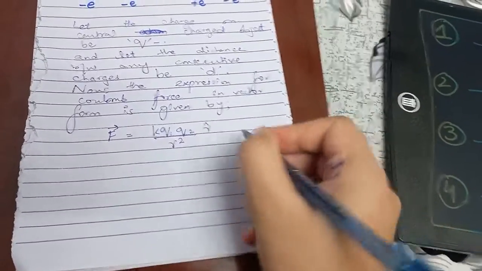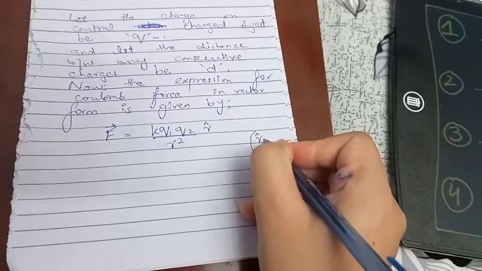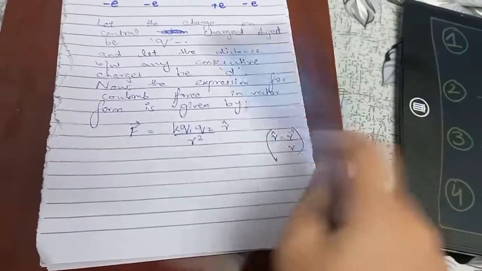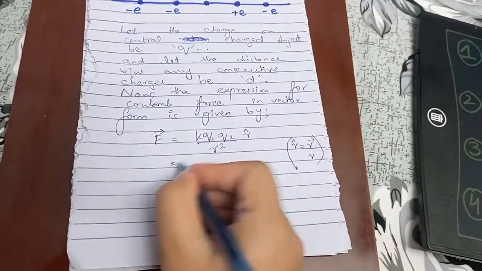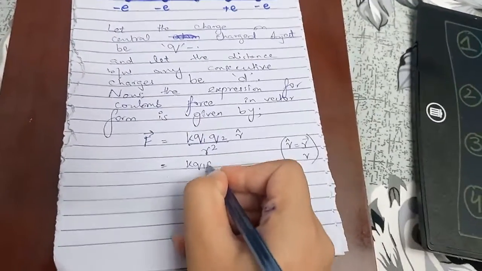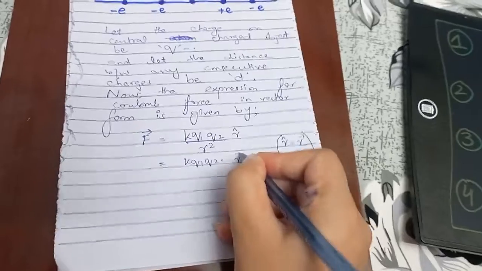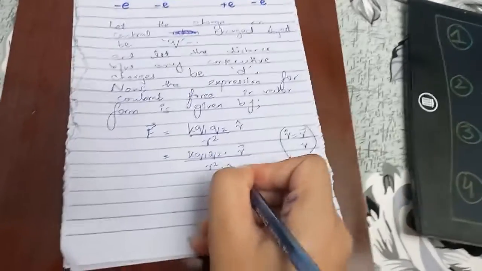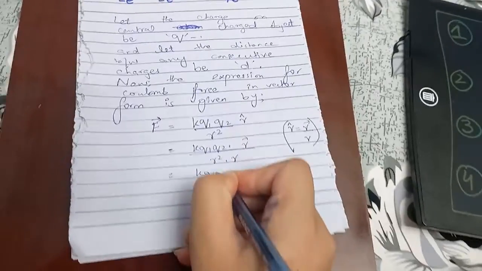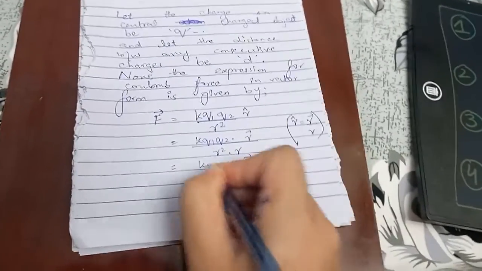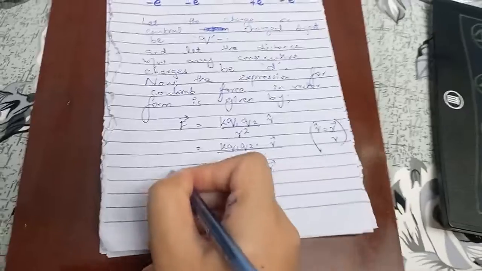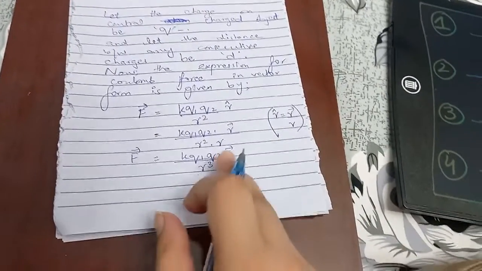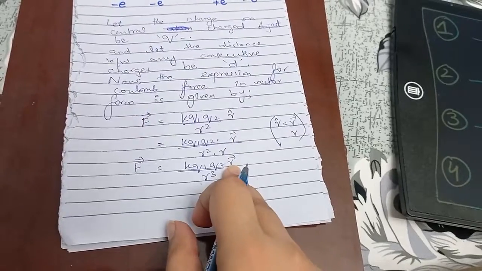Now let's put the value of r unit vector. We know that r unit vector is equal to r vector divided by the magnitude of r vector, which is r, similar to the one in the denominator. So let's put this right here. It's r square, it's r from here, and it's r vector divided by r cube, where r is the magnitude of this separation vector r.